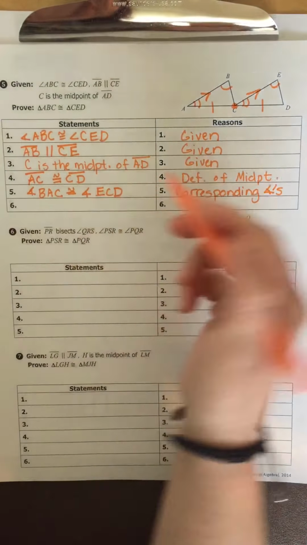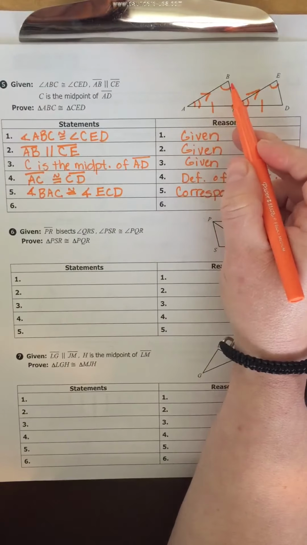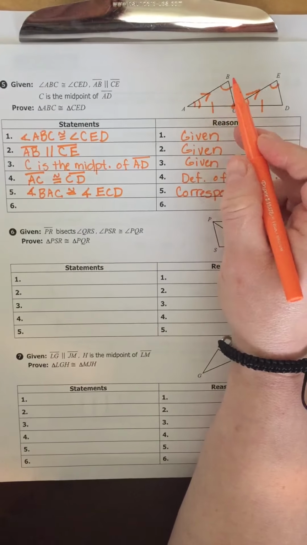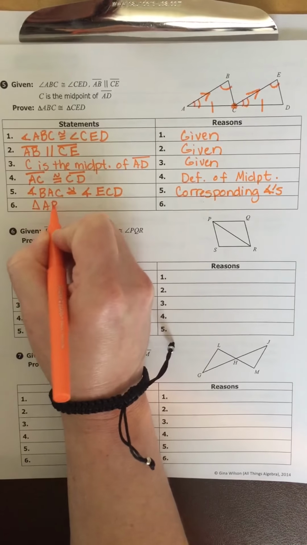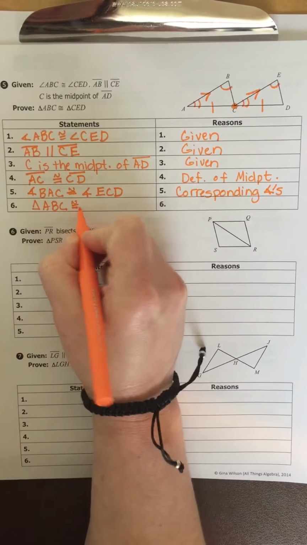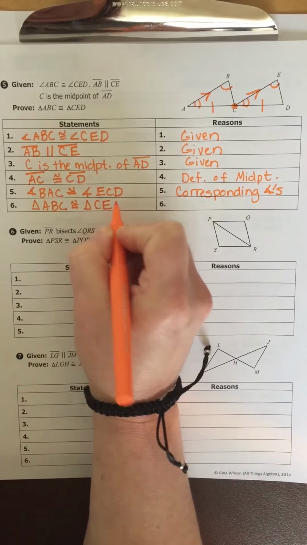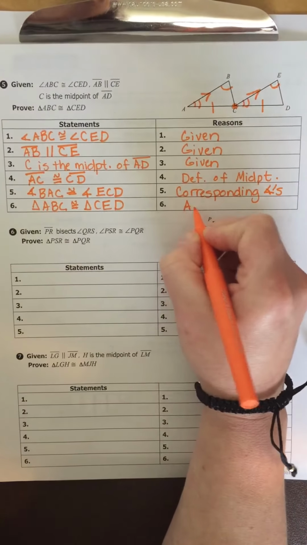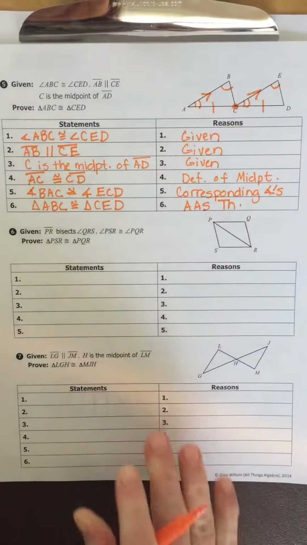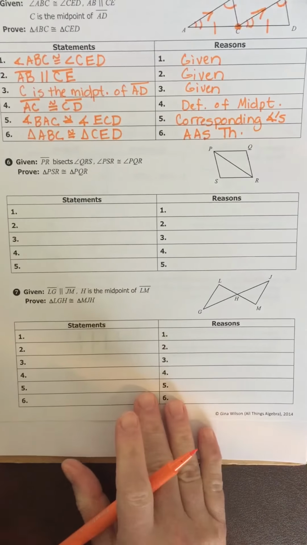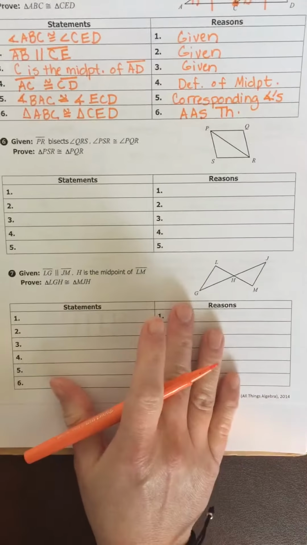All right, so we got angle, we got side. I guess I should say angle, angle, side. So I can say triangle ABC is congruent to triangle CED, and that is by the angle, angle, side theorem. All right, two more.